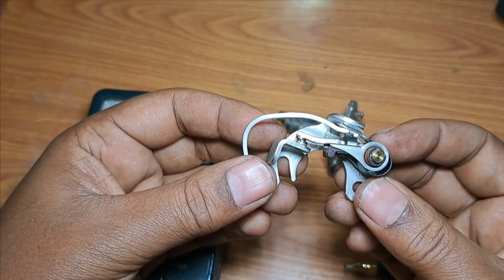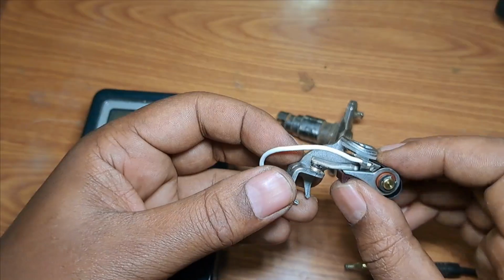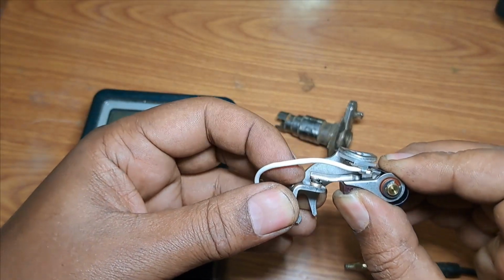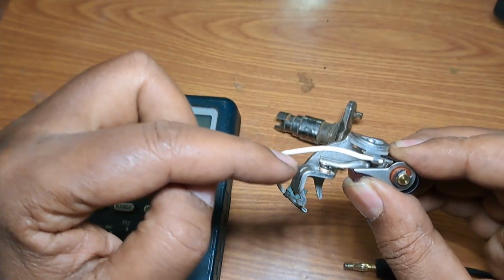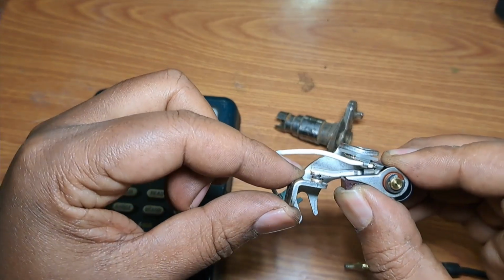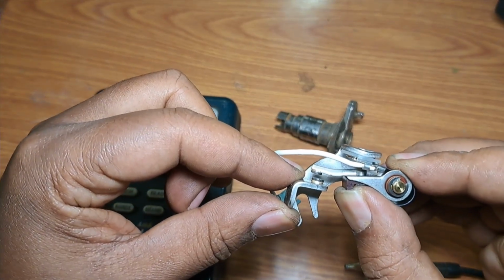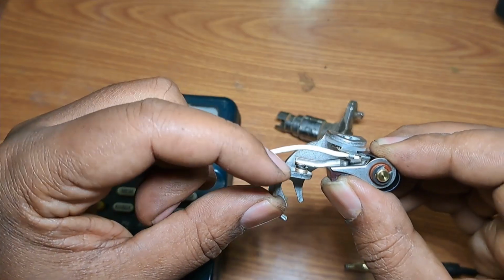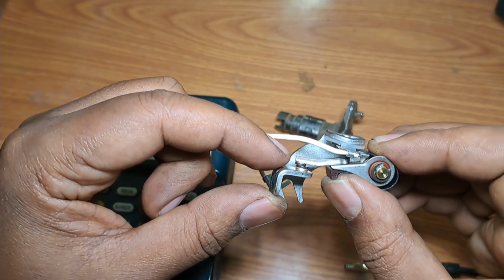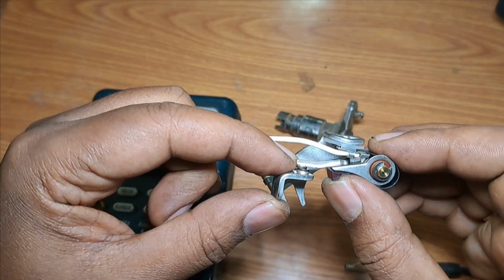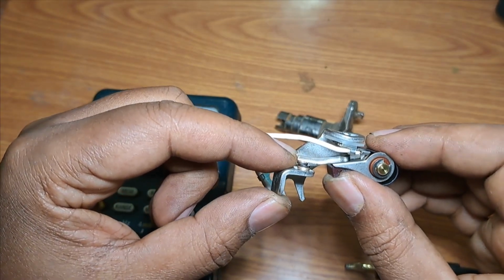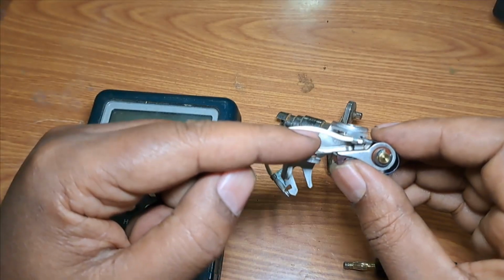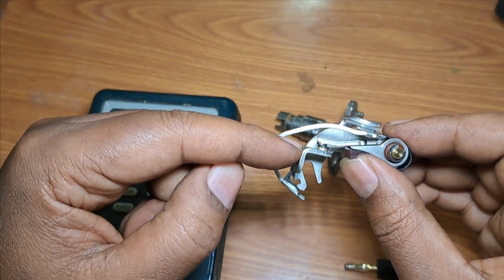When you look at the component parts of the contact point, right here we see the contact point. There is a stationary contact and there is a movable one. See the one that is moving? Now the idea is when the contacts are in place like this, touching, electricity can flow from the movable contact to the stationary one.